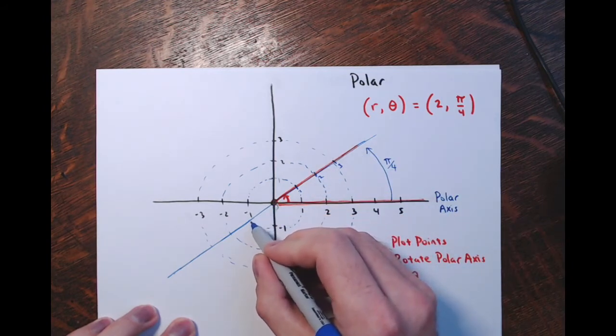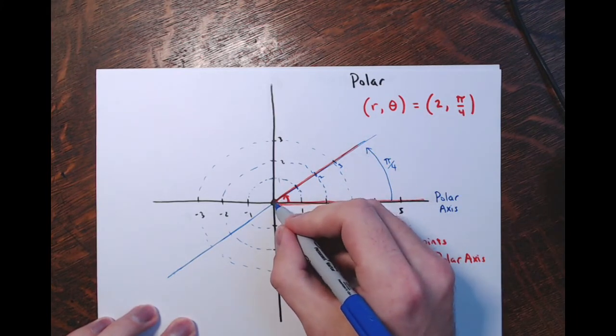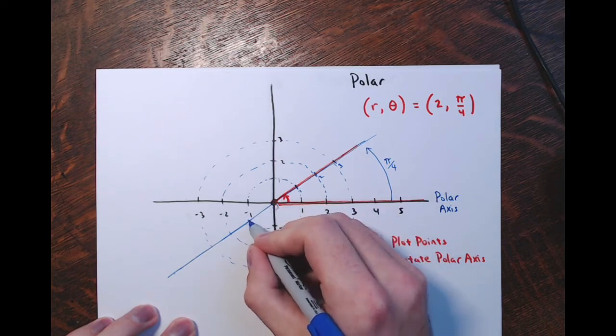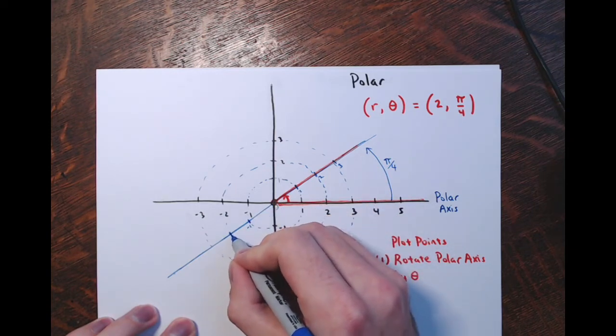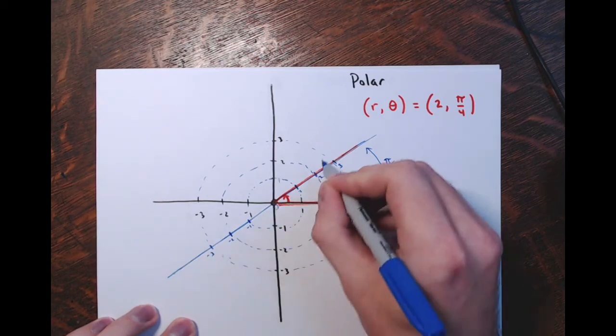You'll also see that we're going to get values of r that are negative. So if I wanted to locate the point with a radius of negative 1 here, there's a radius of negative 1, radius of negative 2, radius of negative 3, just being on these circles.